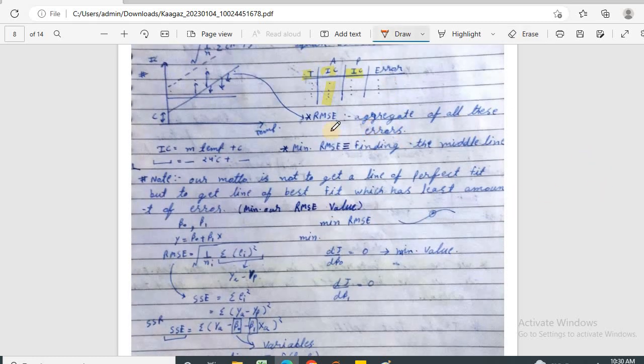Now guys, here our motto is not to get a line of perfect fit, but to get the line of best fit which has the least amount of error. Our motto is not to get a line of perfect fit, but to get the line of best fit which has the least amount of error.